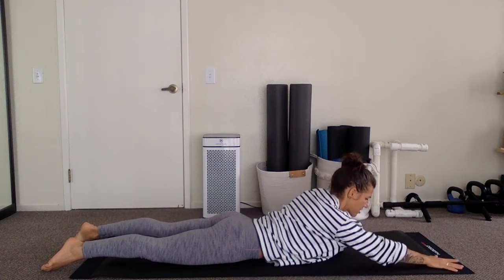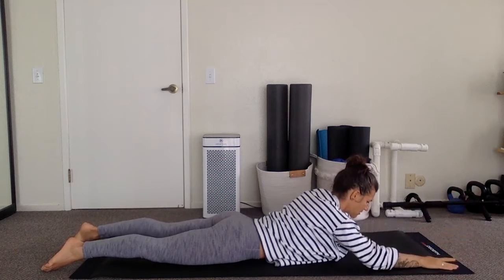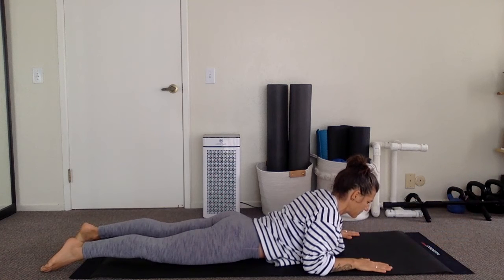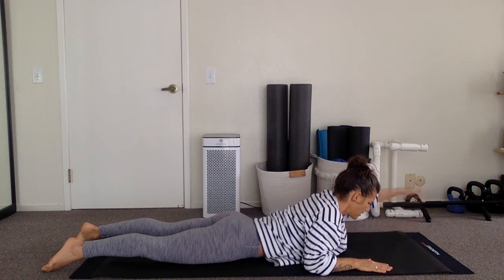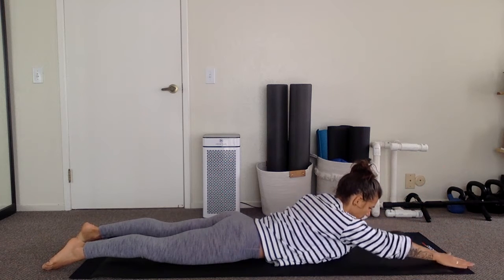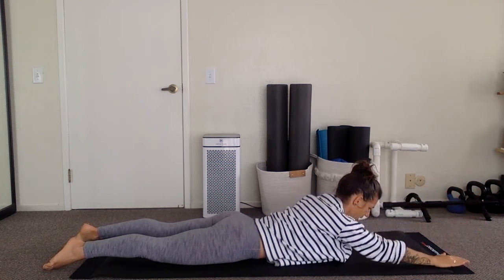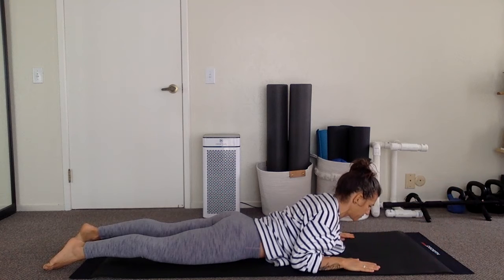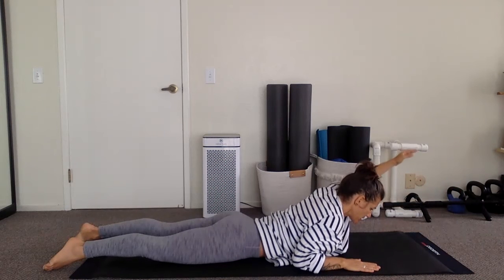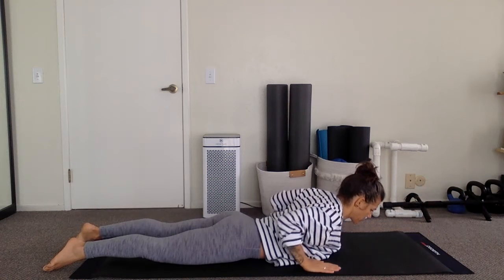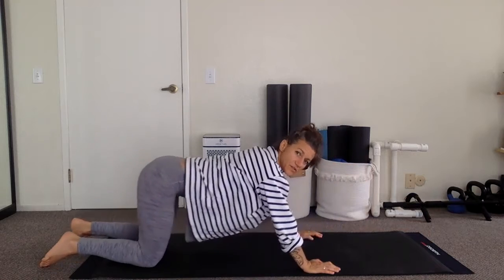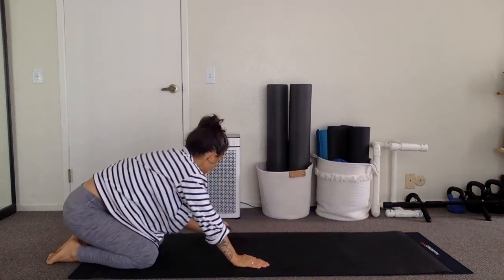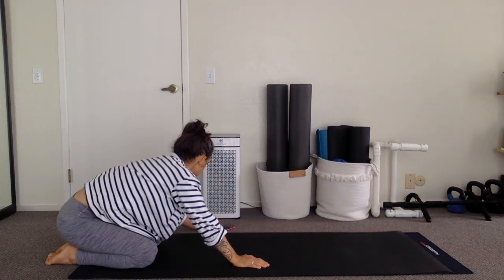Reach your right arm forward and up and back and down. Left arm forward and up and back and down. Right arm forward, up, back, and down. Left arm forward and up and back and down. Go ahead. Press back into child's pose. That was lovely.